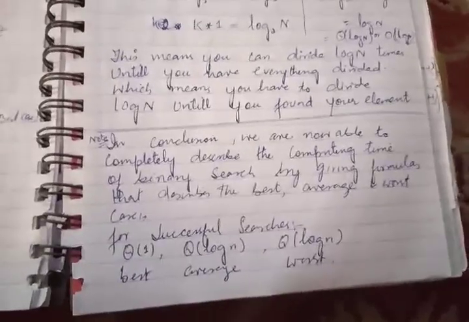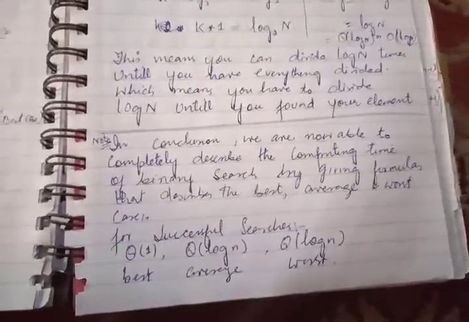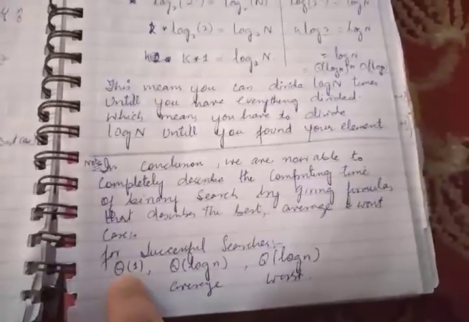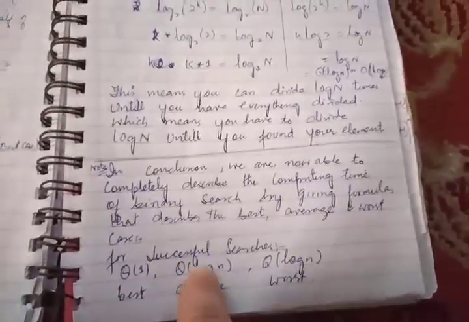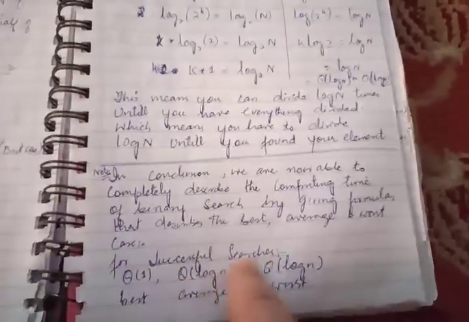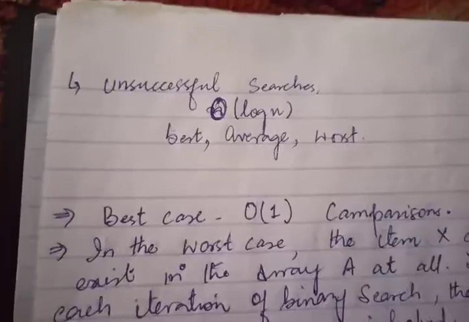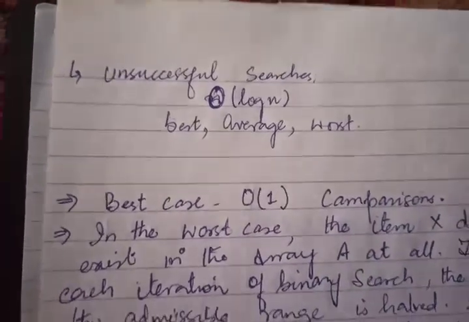In conclusion, we are now able to completely describe the computing time of binary search by giving formulas that describe the best, average, and worst case. For a successful search, the best case of binary search would be big O of 1. For the average case, it will be big O of log of n, and for the worst case, it would be big O of log of n. And for the unsuccessful search, for all the cases, for best, average, and worst cases, it will be log n.